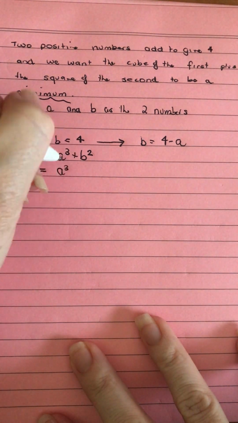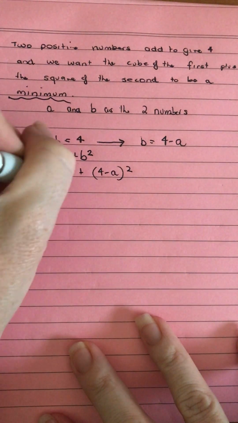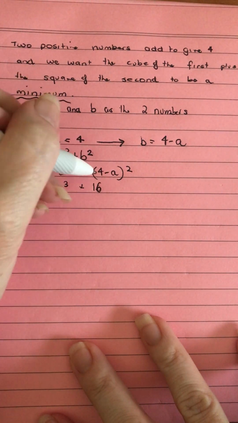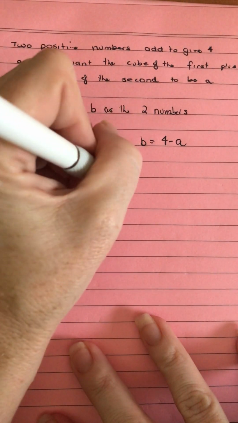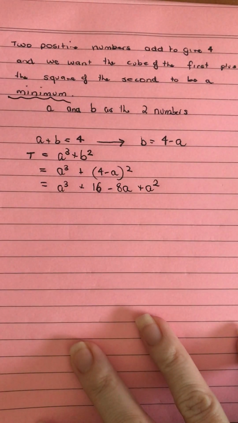So I've got a cubed plus, and then I've got (4 take a) squared. So I know that that's going to give me 16, and then I've got 2 times 4 times a, so minus 8a, plus a squared will be that one.